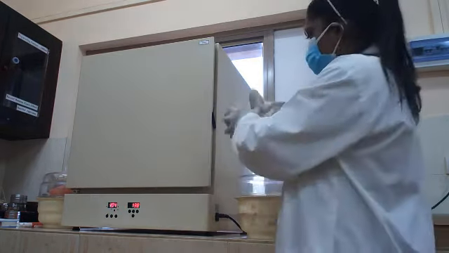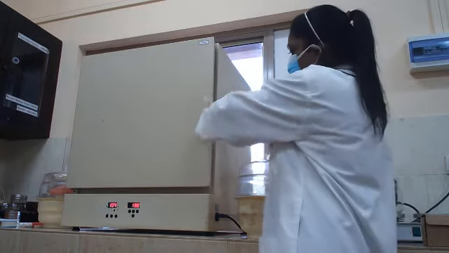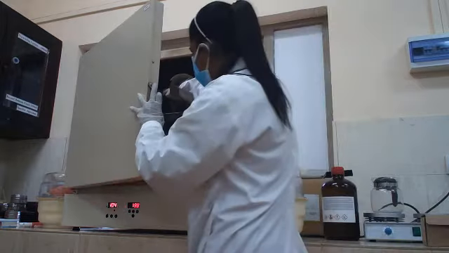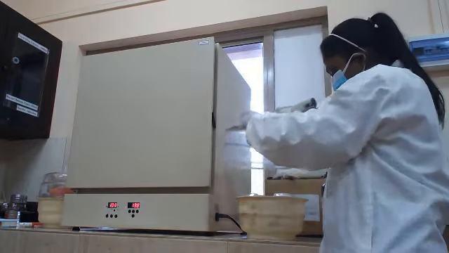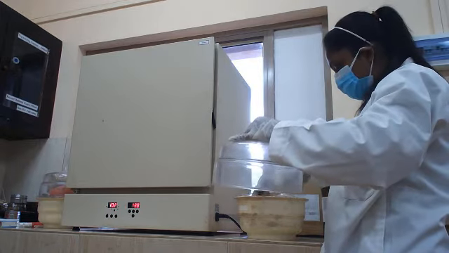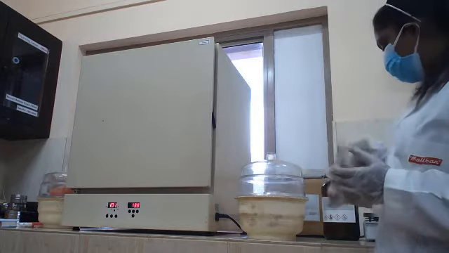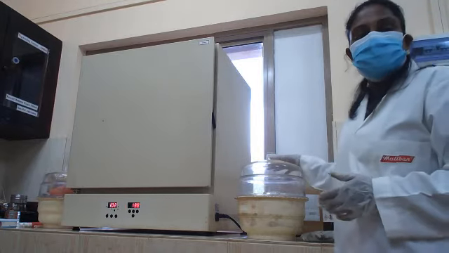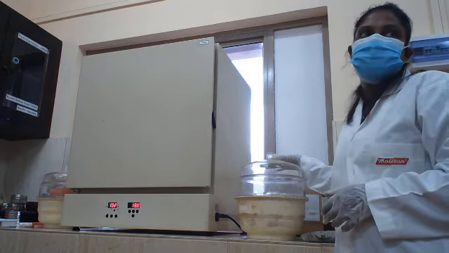Now after your time period, you are going to take out this sample from the oven and keep it in a desiccator in order to cool it. Then after cooling the container, you are going to take the weight again. That is the final weight you are going to get.